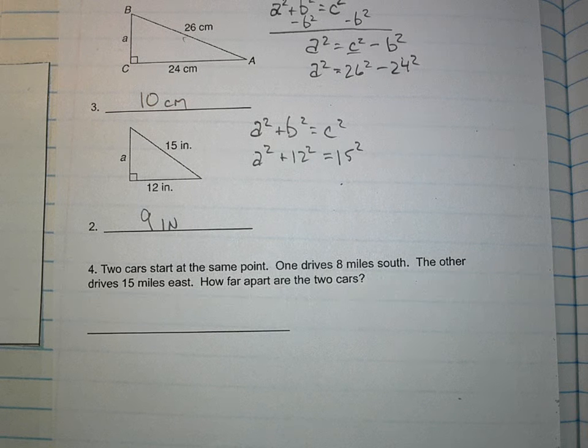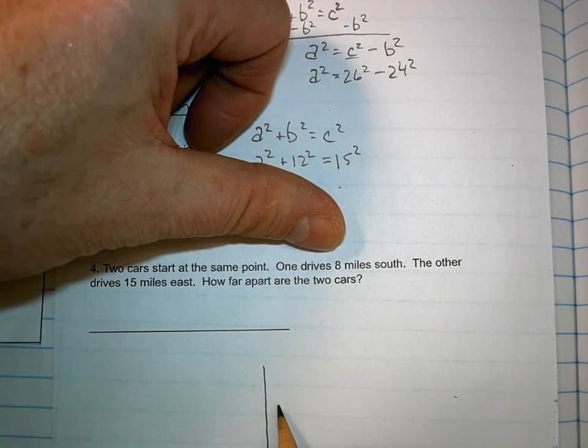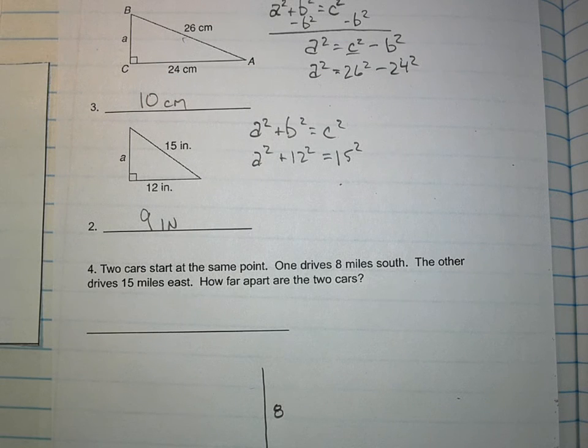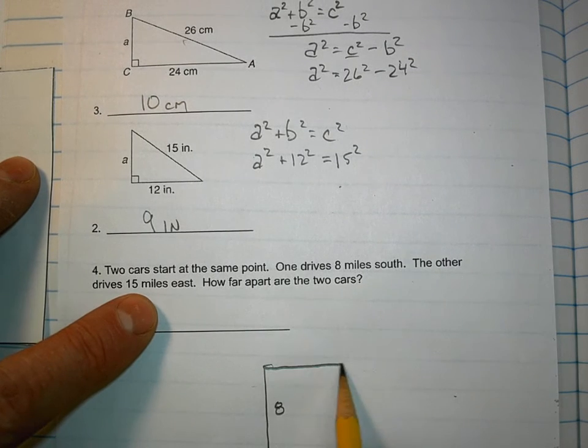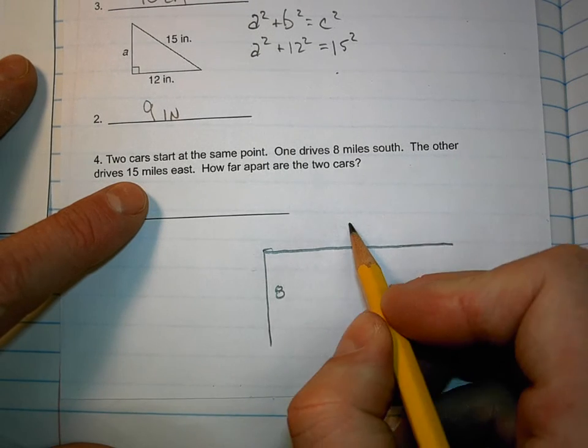So let's talk about a word problem here. Two cars start out at the same point, and they get going. One drives 8 miles south. The other drives 15 miles east.